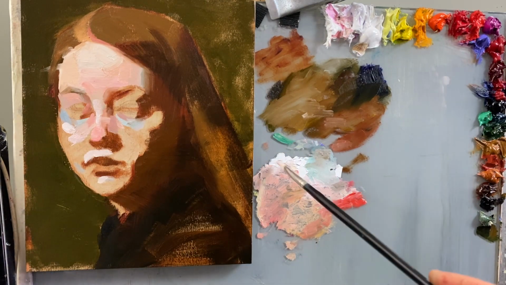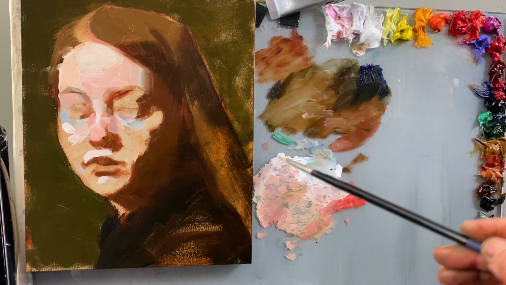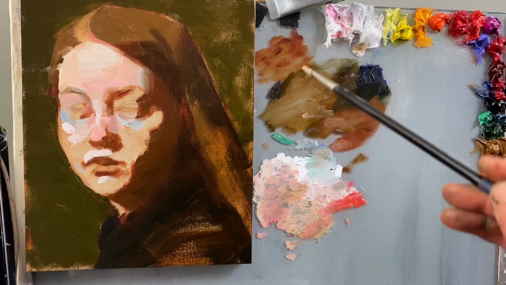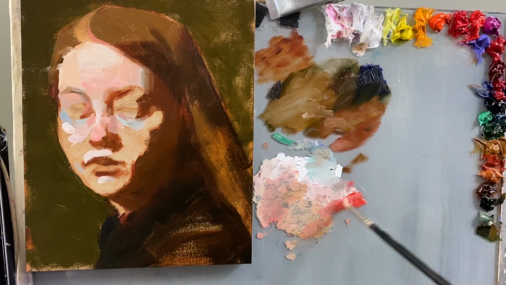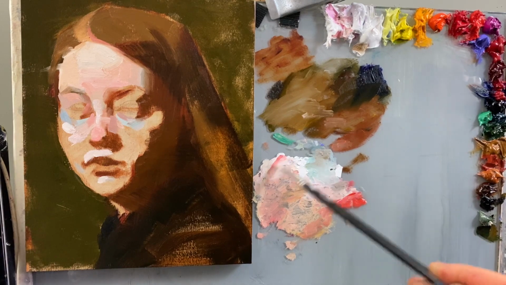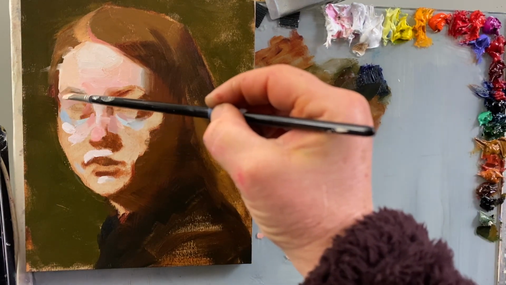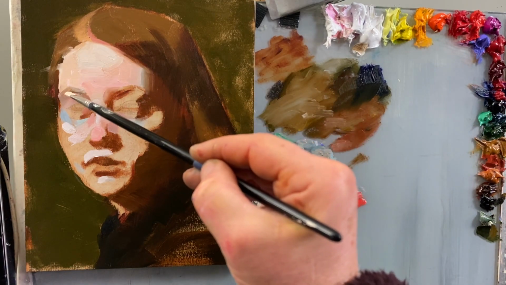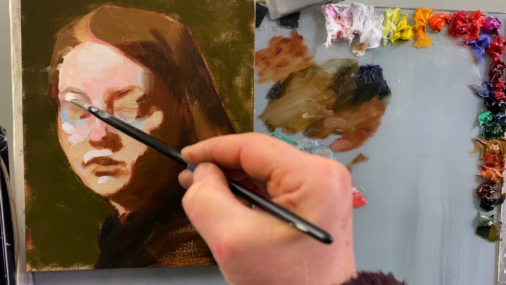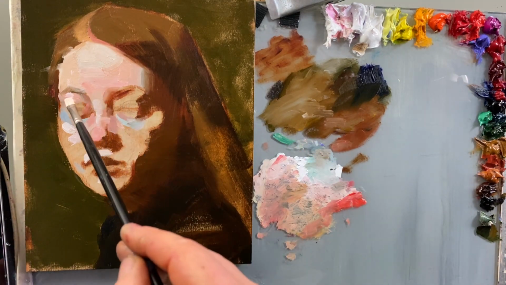So then with a little bit more light, which could be just white with just a slight red into it, I'm gonna light up the flow of that light passing through the middle of that eyelid right here.